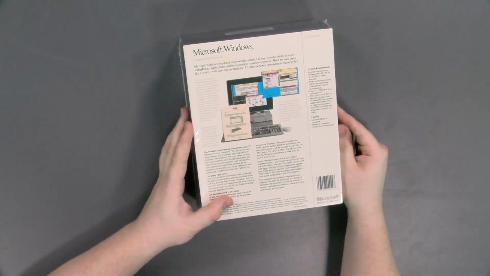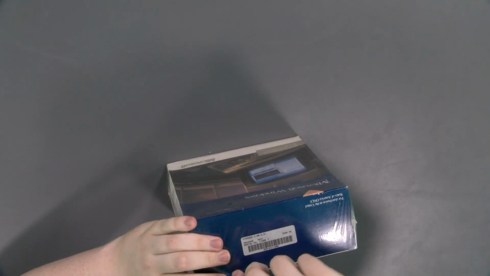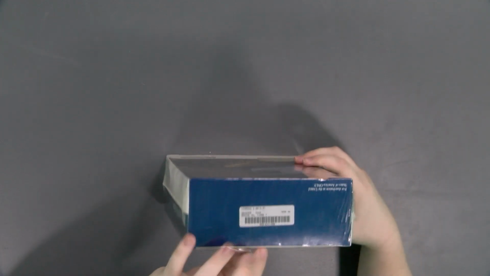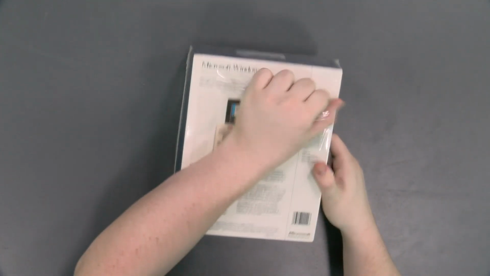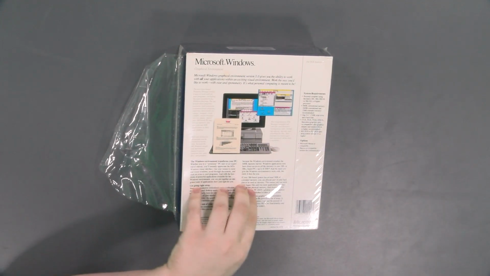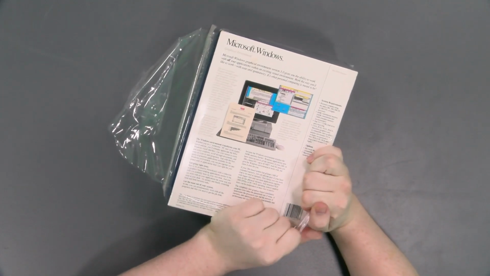Alright, so this box is sealed. This is the oldest one that we have sealed, and we are going to break that seal. After all these years, we are breaking into it. This box has not seen the light of day, ever. I'm pretty sure it did not think it would have to wait till 2019 to be opened.